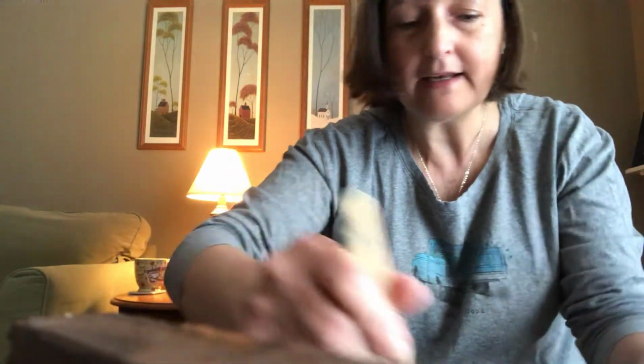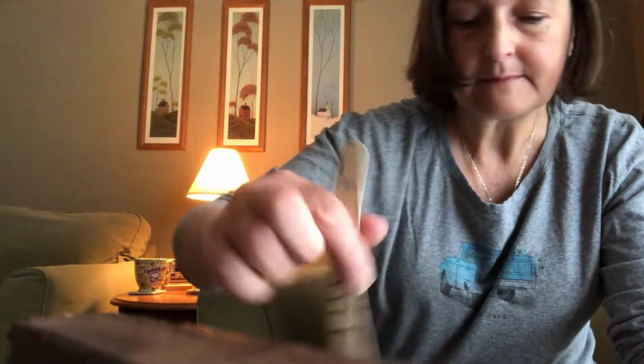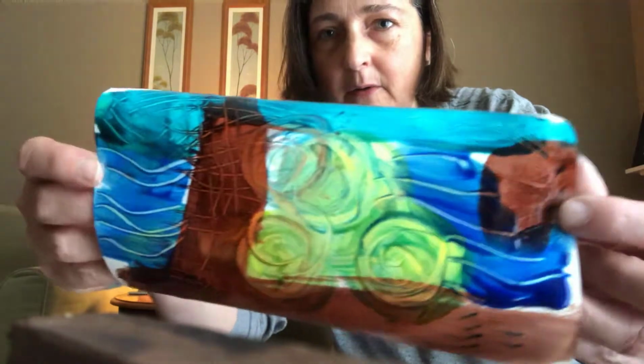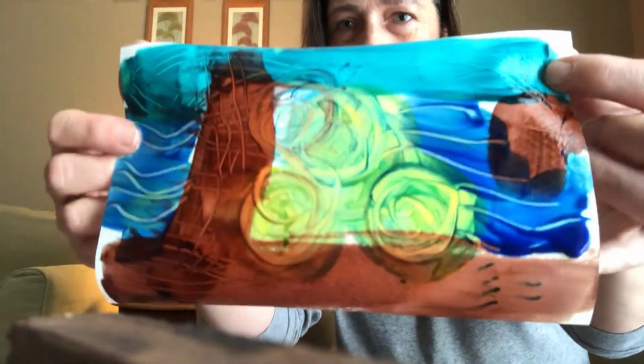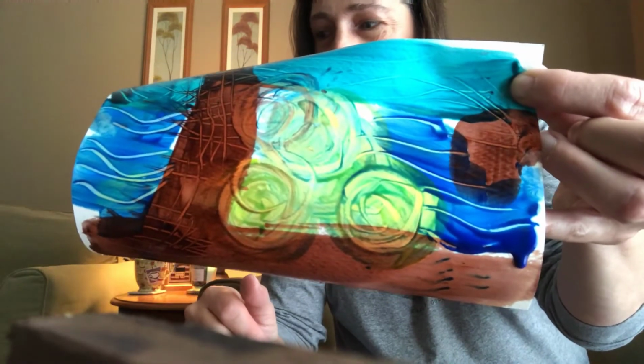And I'm going to use my popsicle stick in the same way. And I'm going to maybe draw some lines here to represent the wind on the starry night. And maybe I'm going to put some more circles in the center. Okay, so do you see what I've done there? I've drawn some lines and scraped some of the paint away.